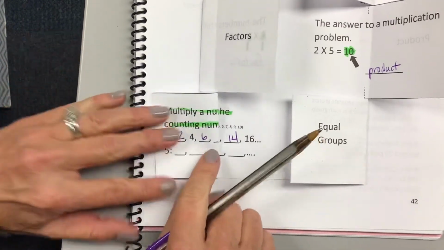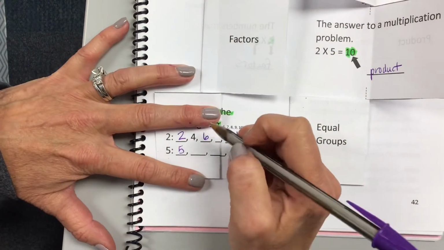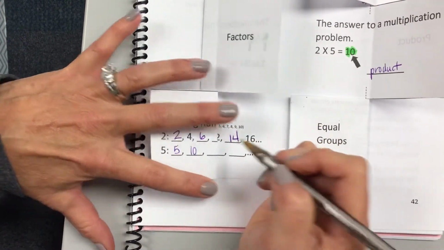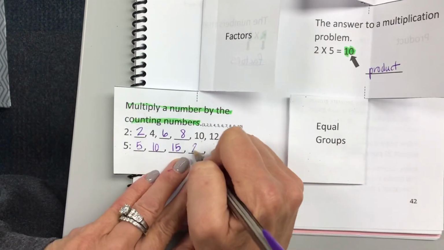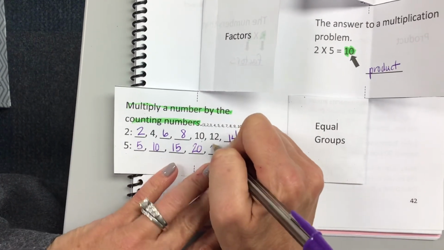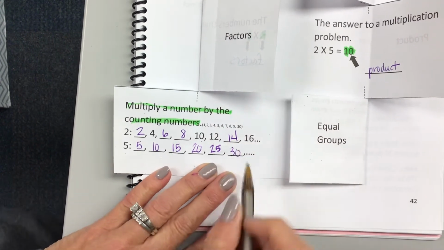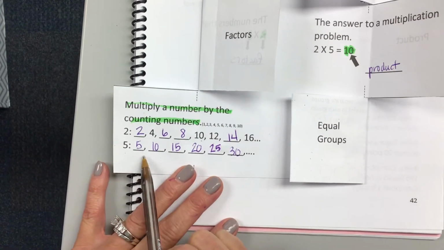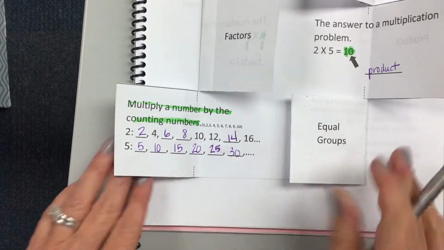Okay, the multiples of 5. 5 times 1 is 5. 5 times 2 is 10. 5 times 3 is 15. 5 times 4 is 20. 5 times 5 is 25. 5 times 6 is 30. Okay, let's read the multiples together. 5, 10, 15, 20, 25, 30.